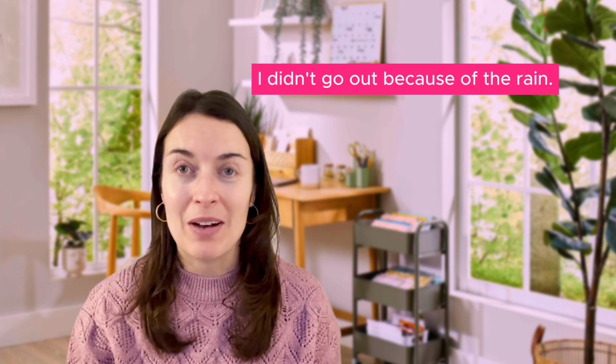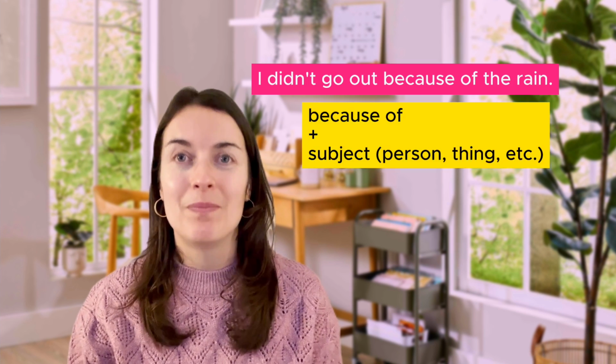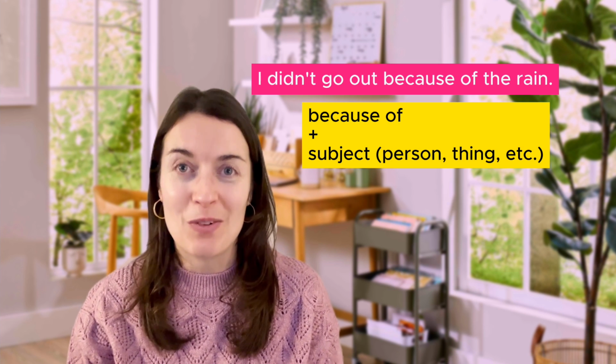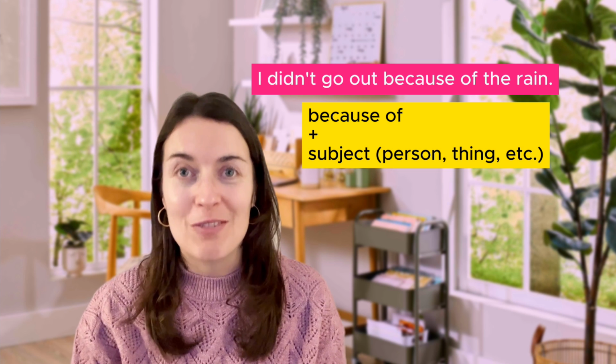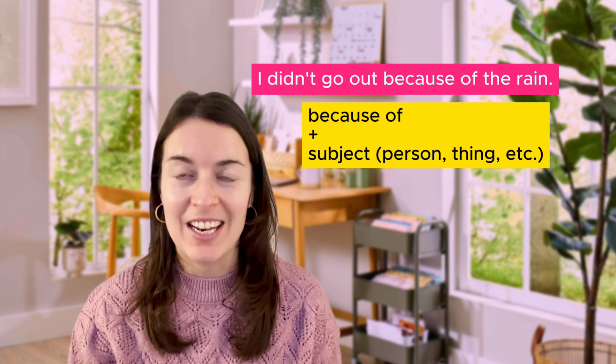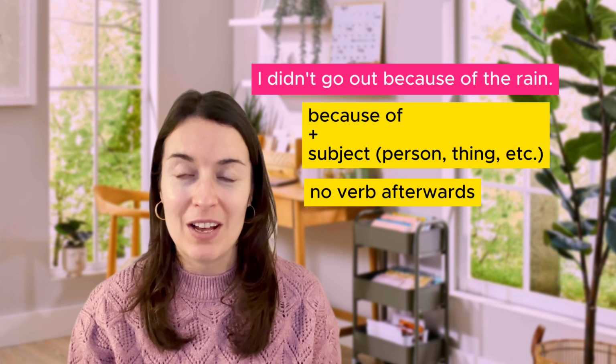I didn't go out because of the rain. Because of is followed just by a thing or a person. So the rain. I didn't go out because of the rain. There is no verb afterwards.